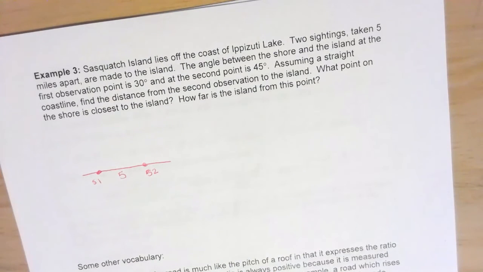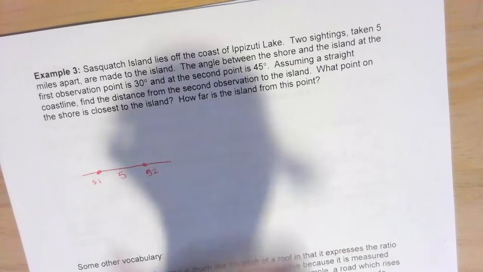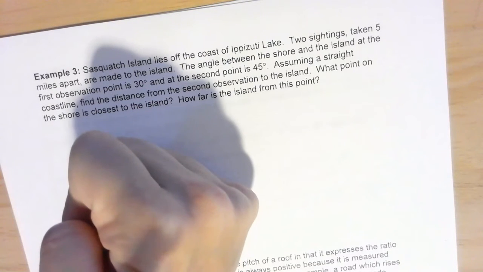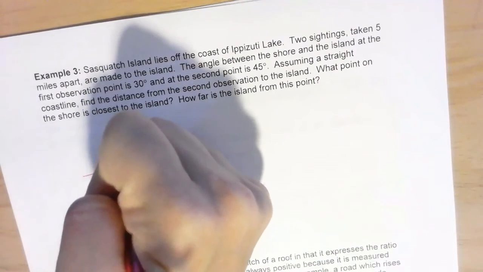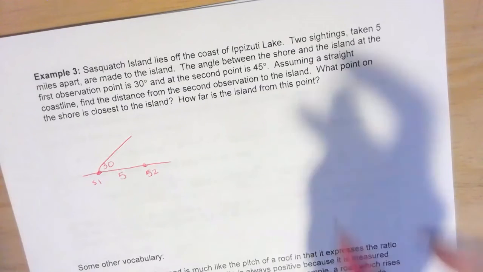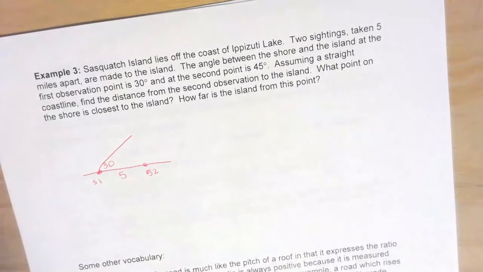The angle between the shore and the island at the first observation is 30 degrees. Okay, so I'm going to try to make that look decent. The angle, and at the second is 45.